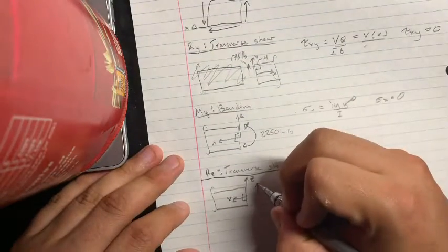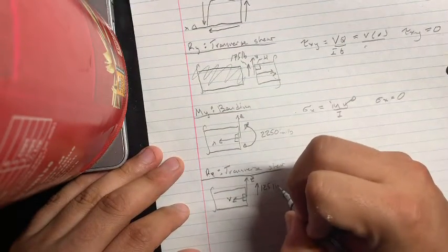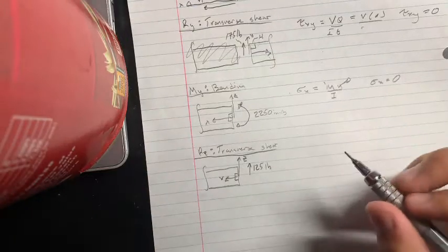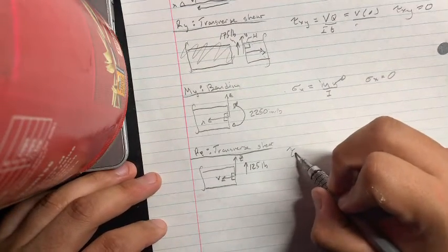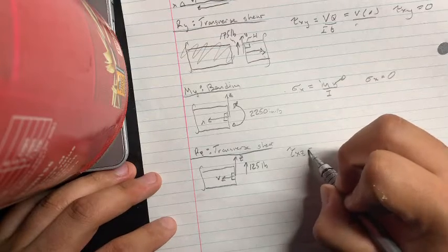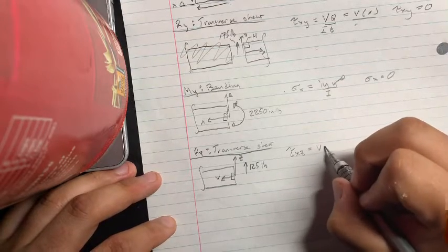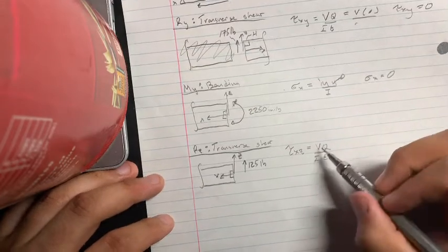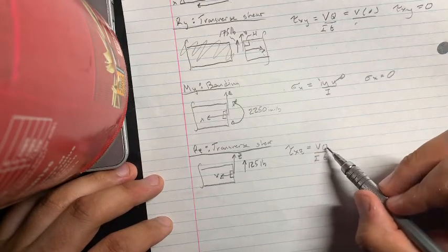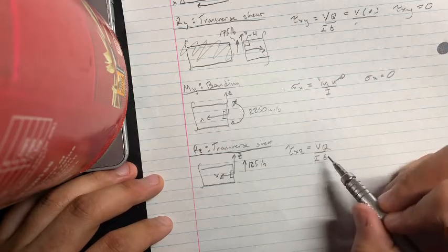That is acting in this direction, 125 pounds. And then again, we write the equation. And this is happening on the xz plane, as you can see. V, Q, over IT. Again, the force, this is the area, moment of inertia, thickness.